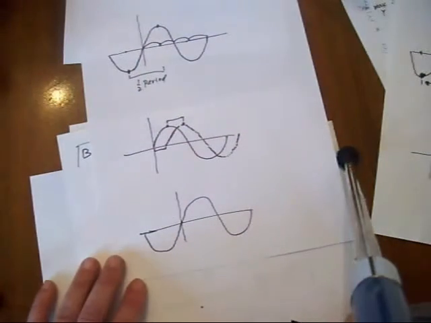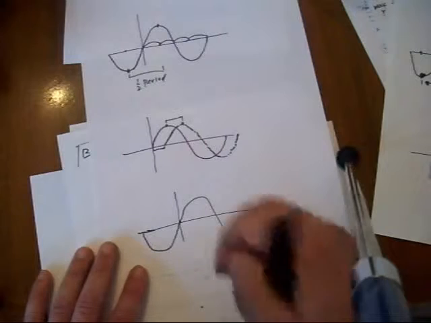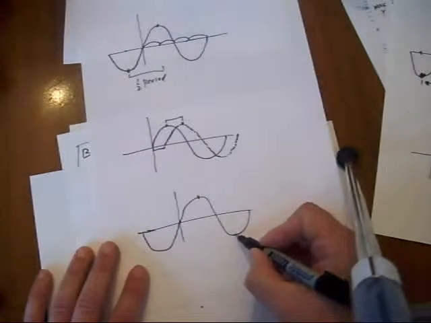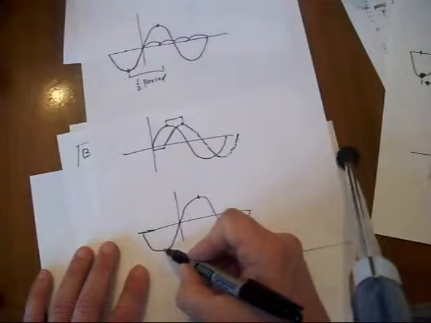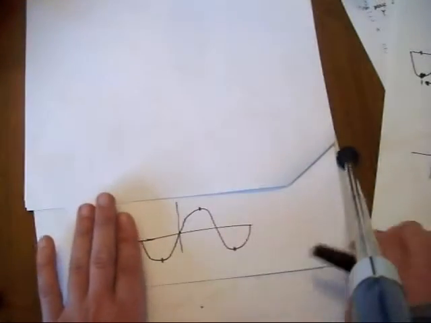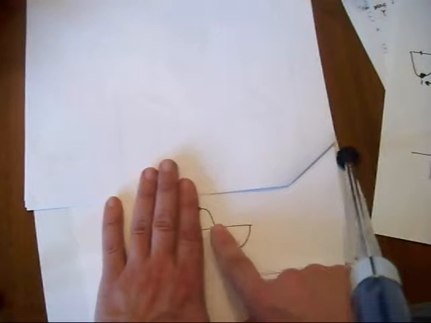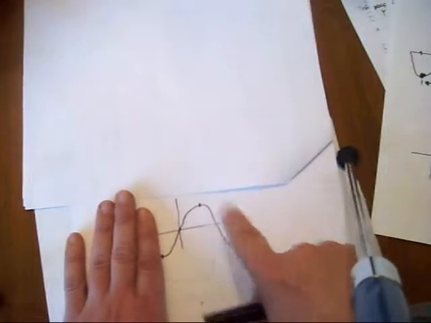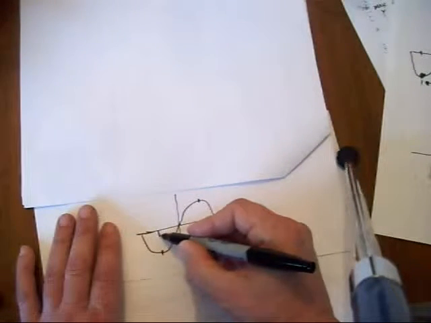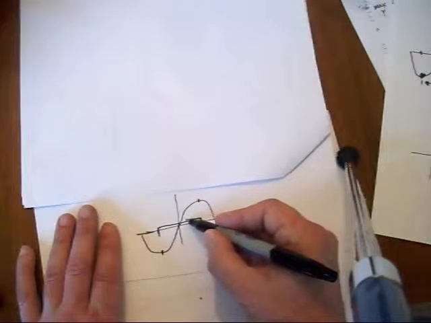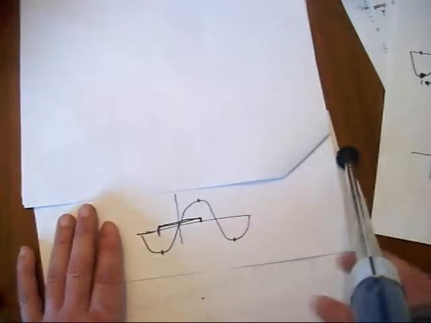One of the easiest ways of getting the period is to realize that going from either the maximum to the minimum or from the minimum to the maximum, let me cover this up so that it's not distracting, this part is half a period. What I mean by that is going from here to here, this part right there, that's half my period.